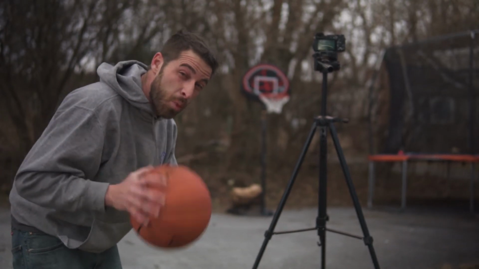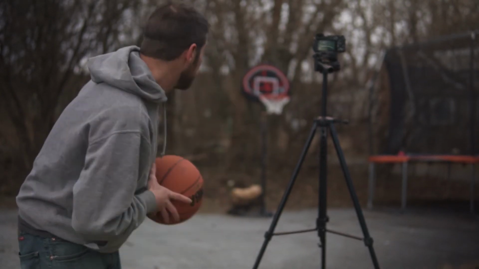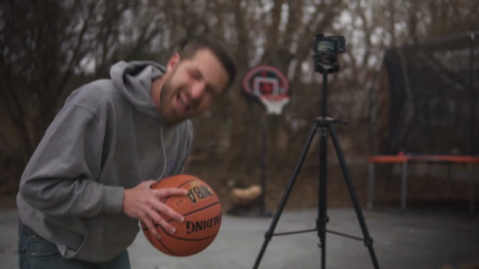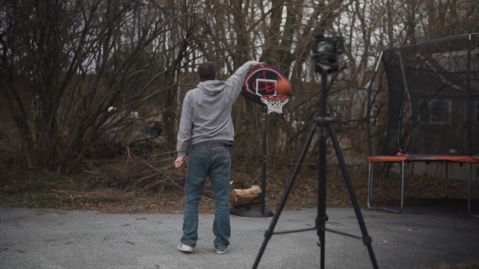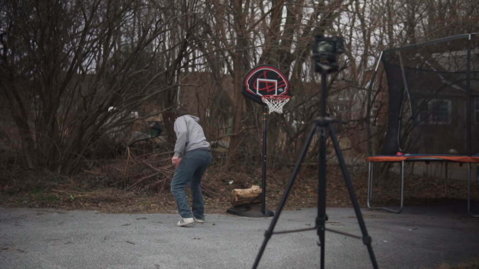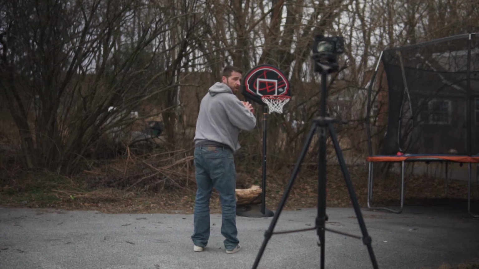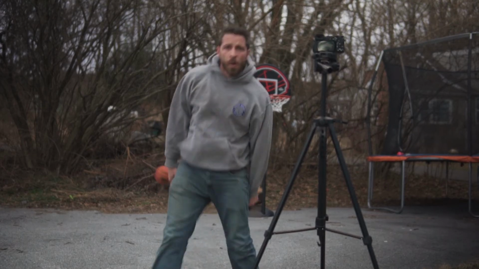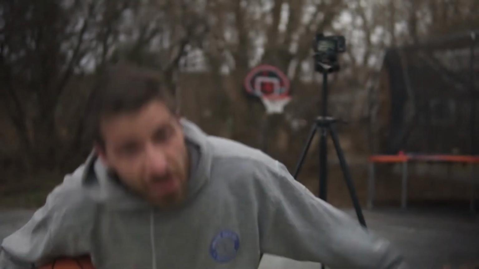Lastly, I need to get that wide angle shot of me finally releasing the ball and it going into the hoop. So I've got my camera set up here. Again, without the monitor, it's kind of hit or miss, but I'm feeling lucky today. Let's give it a roll. Now we're gonna head inside, throw it all together. Come on. And we're back.